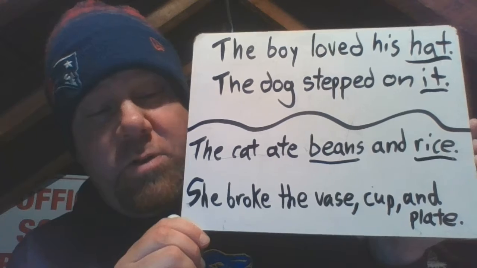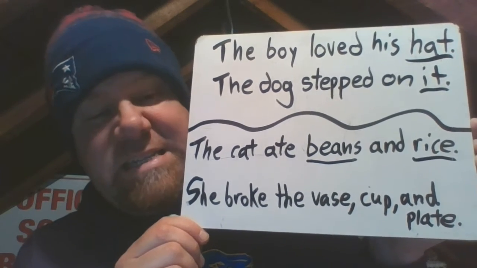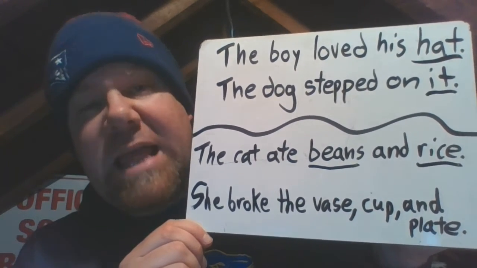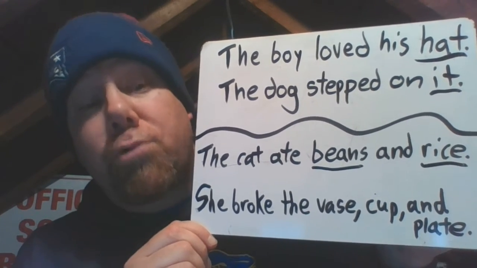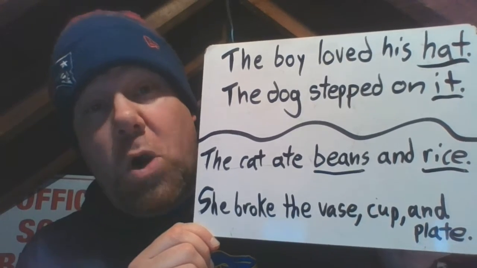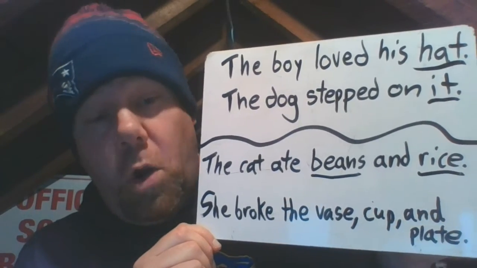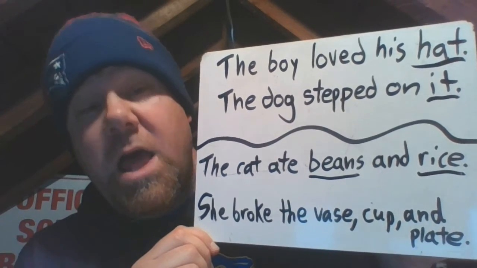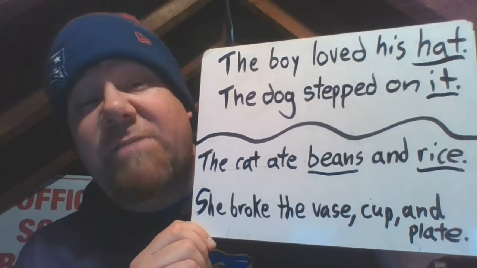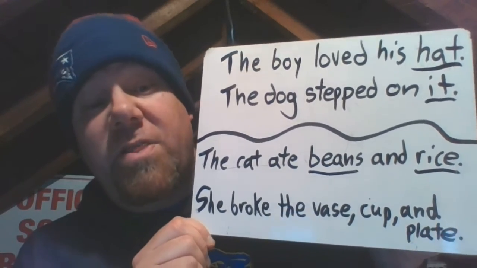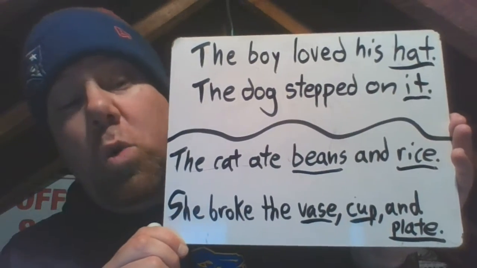For our second example, we have she broke the vase, cup, and plate. Look for the verb first. Broke, correct. Now what is broken? Is she broken? No. The vase is broken, the cup is broken, and the plate is broken. Those are the nouns that have received the action of the verb. So I'm going to underline vase, cup, and plate because they received the action of the word broke.